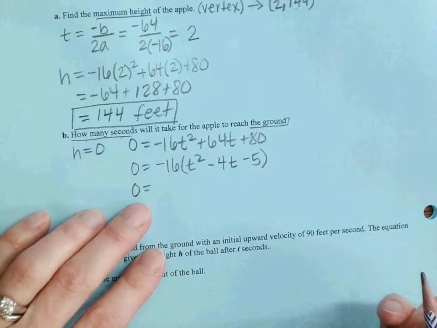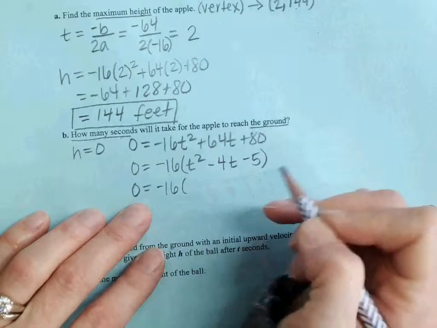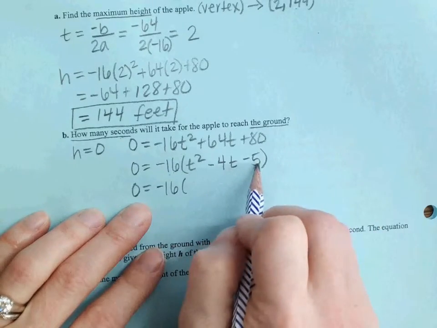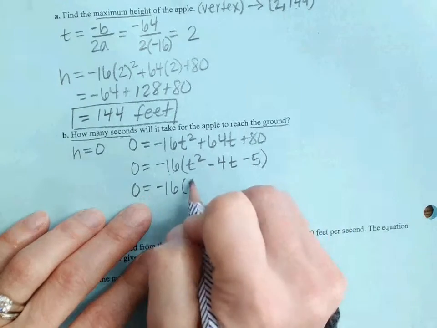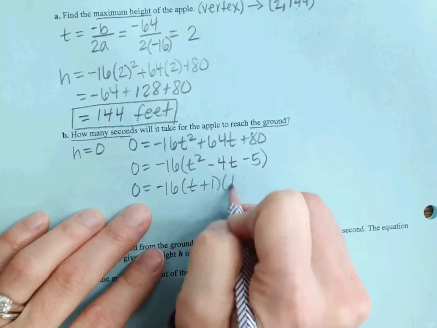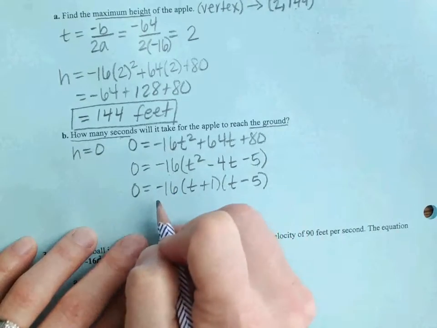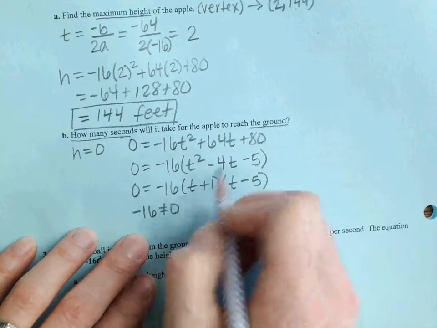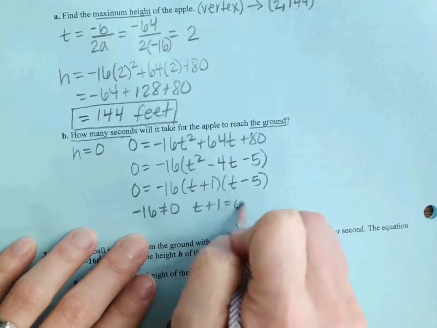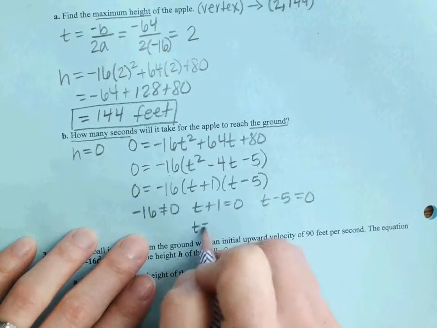Keep solving by factoring. This is a trinomial, so factors of negative 5 that would add to negative 4. That'll be t plus 1, t minus 5. Now I'm going to set each factor equal to 0, and then solve for t.